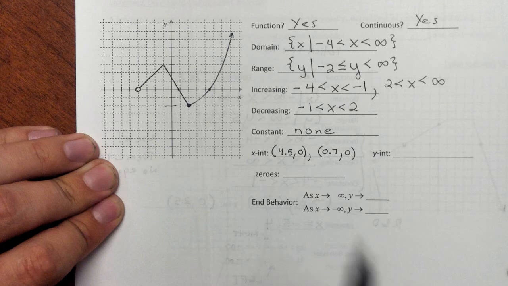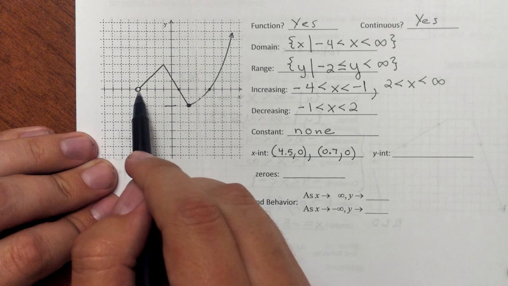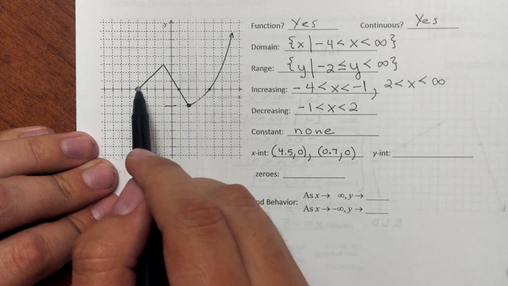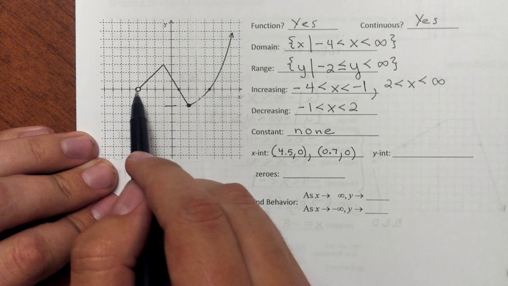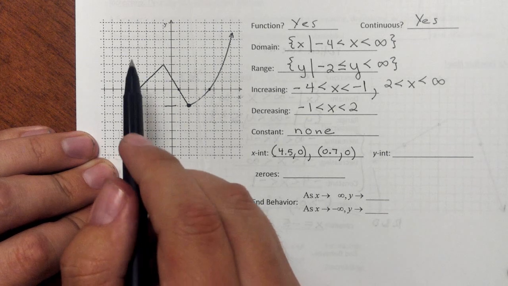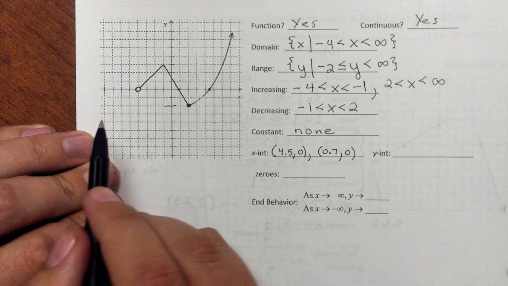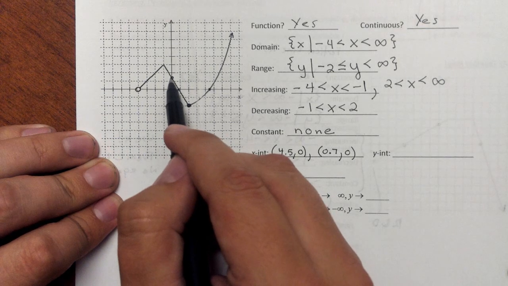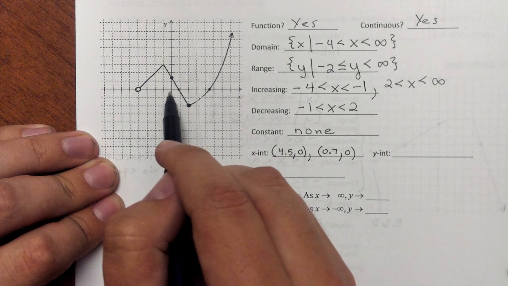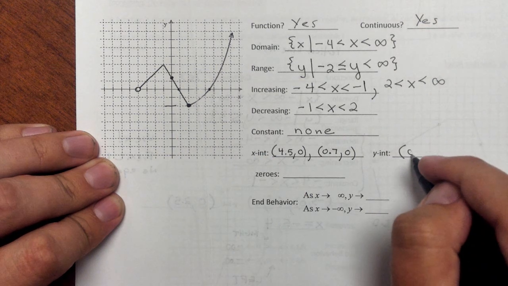Now, this is a little bit tricky. Over here, since this is an open circle, that means I don't actually reach that point, which means it cannot possibly count as another x-intercept. So be aware of that. This would not count as an x-intercept. For my y-intercept, it's right here. That looks like 0, and the coordinate for the y is 1.5.